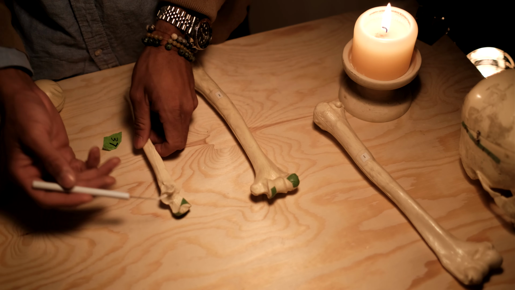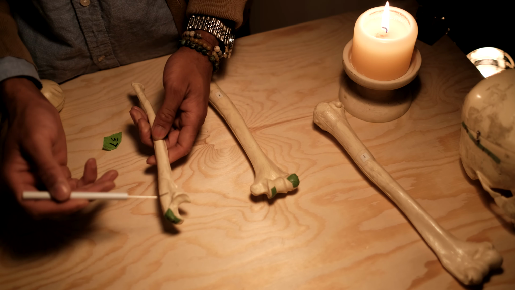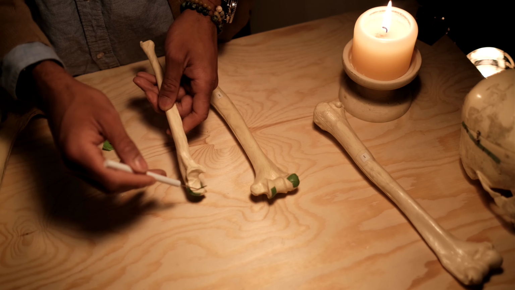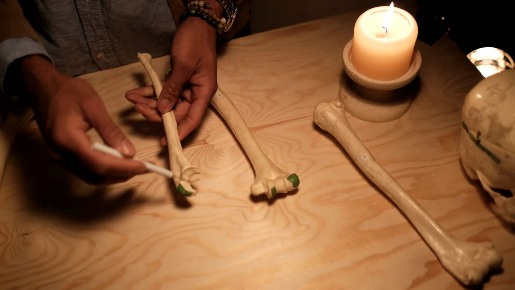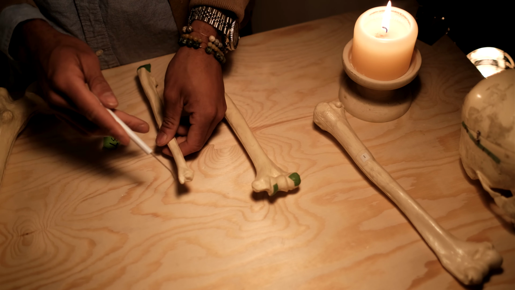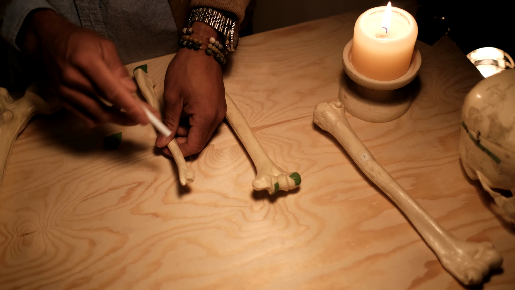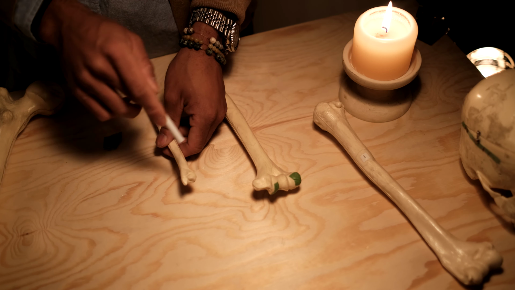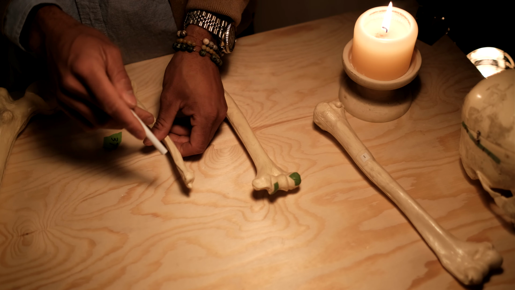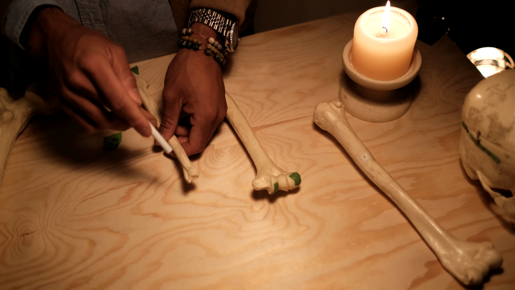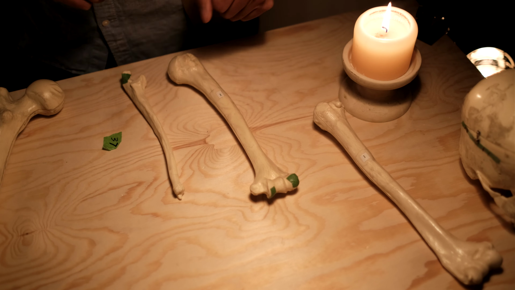On the ulna, you have your trochlear notch. So that's that U-looking thing that we talked about when we were going over the ulna the first time. That's your trochlear notch. And on the other side, you have your styloid process of the ulna. And you've got a styloid process of the radius as well, but this one is specifically of the ulna. So styloid process on both, styloid process of the ulna, and styloid process of the radius.